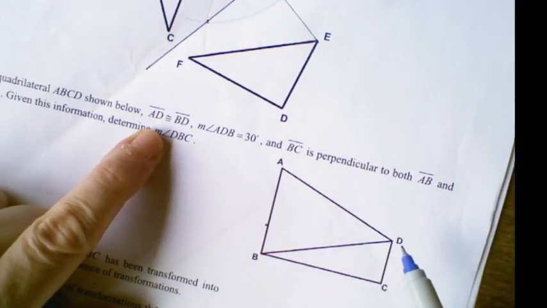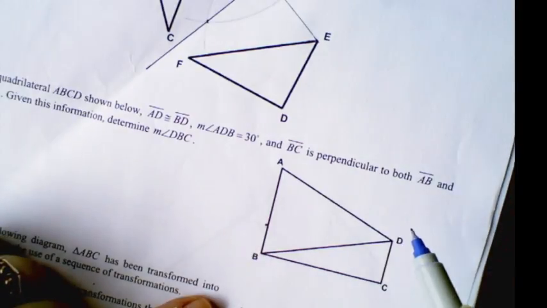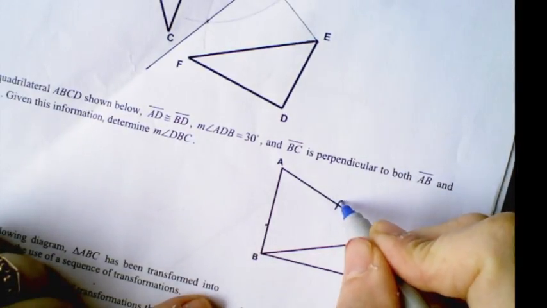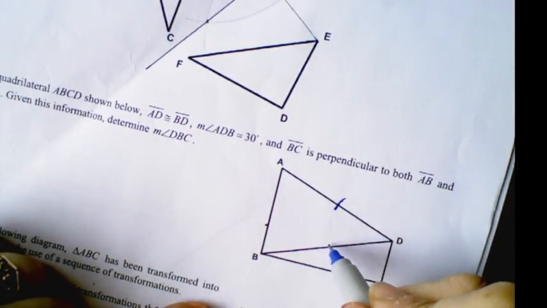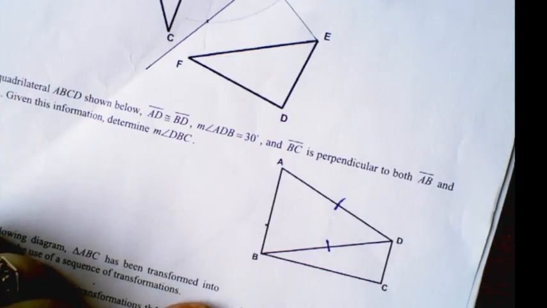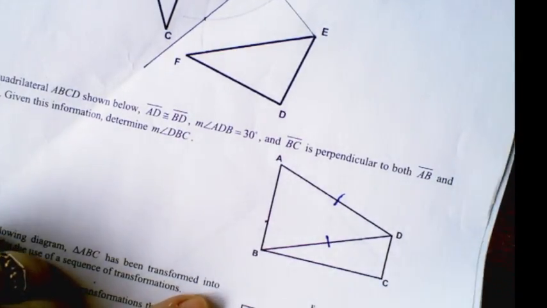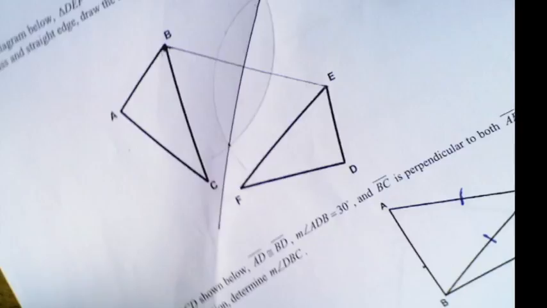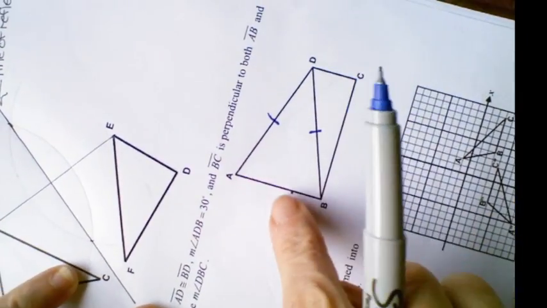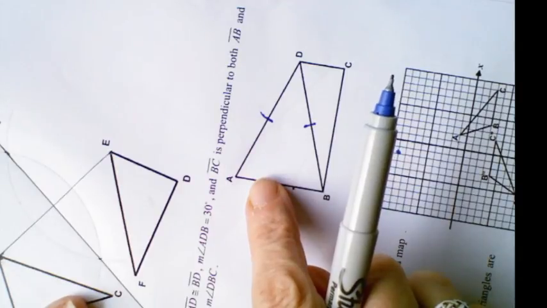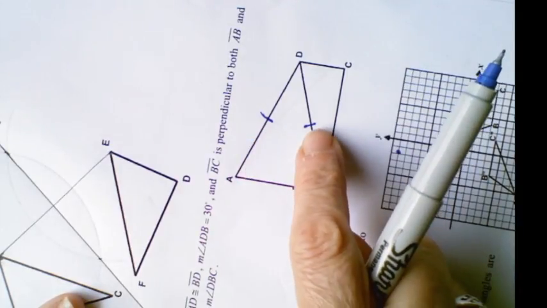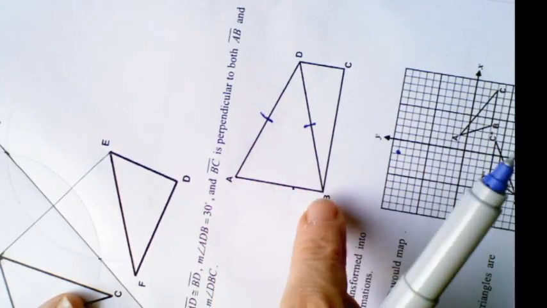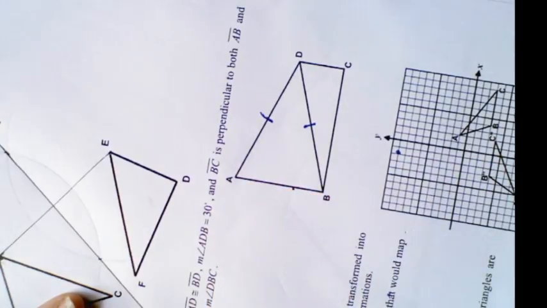So I know that AD is congruent to BD. So I'm going to make a mark here. AD, that's my symbol, is the same thing as BD. Right there, I don't even read the rest because I'm already understanding that this is, if I turn it, I see an isosceles triangle. And if this side is the same as this, I already know these two angles are the base angles, and they're congruent as well.